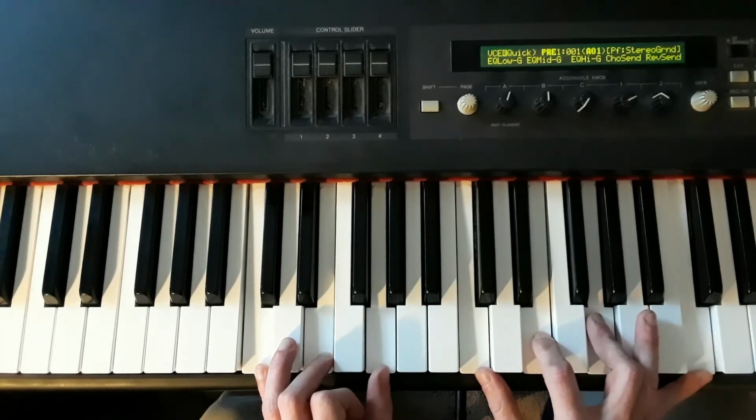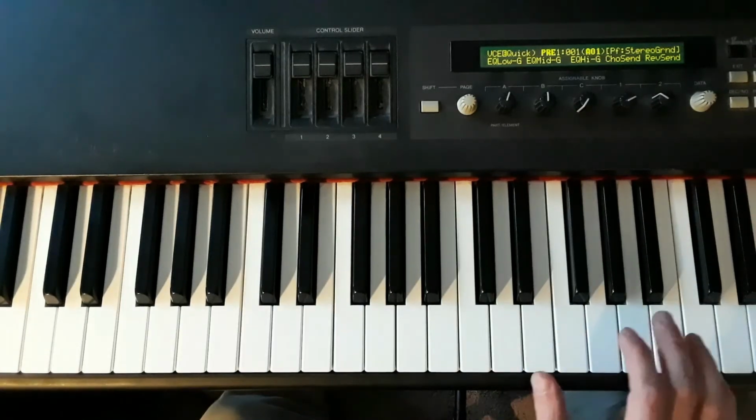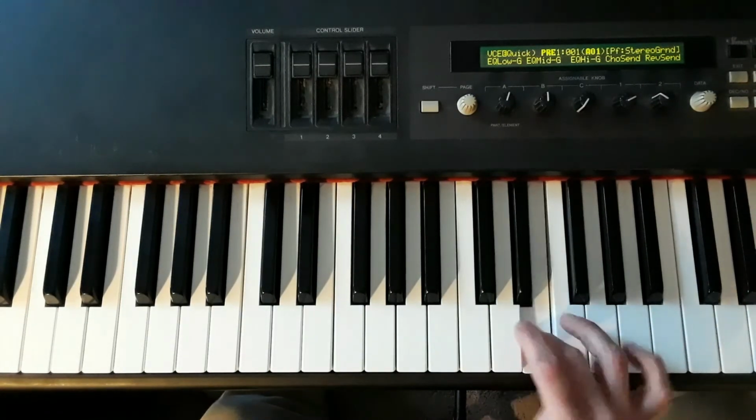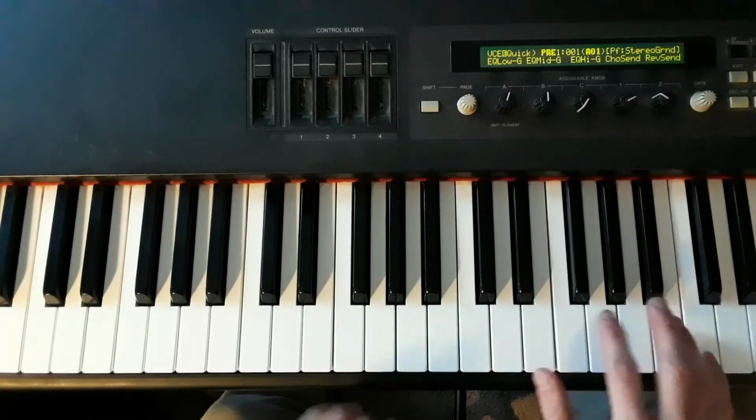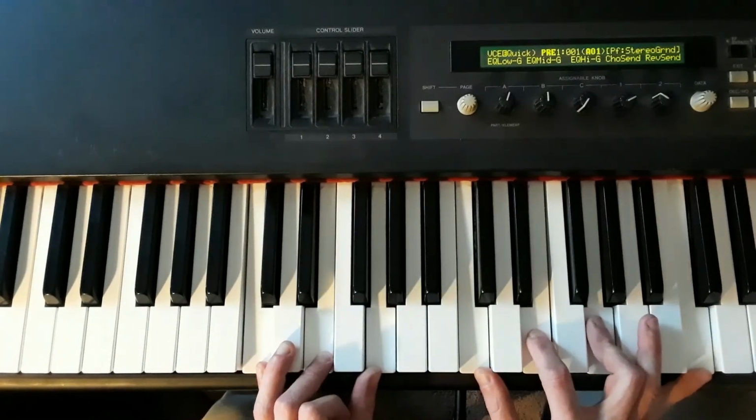So if you got a keyboard and you want to mess around, you can just take some skips along or some steps to your home.